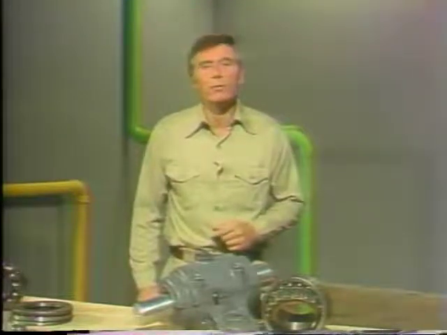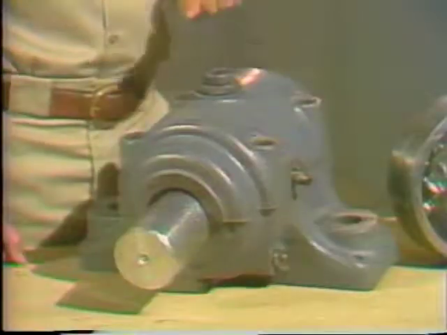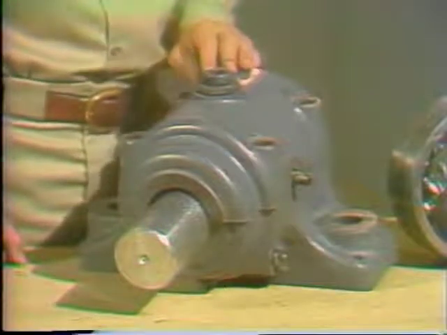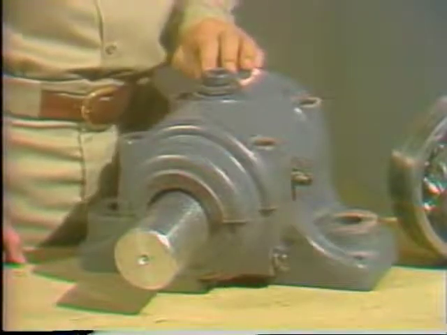First, we'll talk about sliding surface bearings, and then we'll look at rolling contact bearings. As we do, keep in mind that there are many variations in bearing design, and we're only going to look at a few of these. Now, bearings are often named for the type of movement that they're designed to prevent. This sliding surface bearing is sometimes called a radial bearing because it's designed to prevent radial movement.